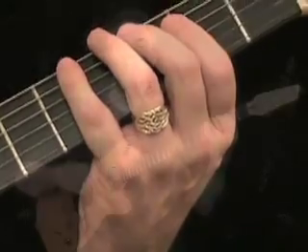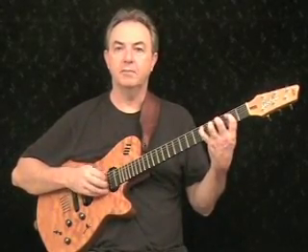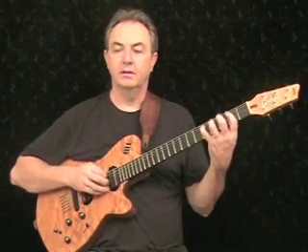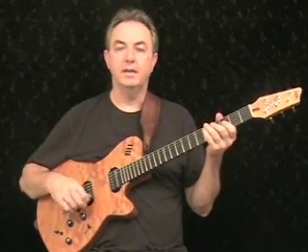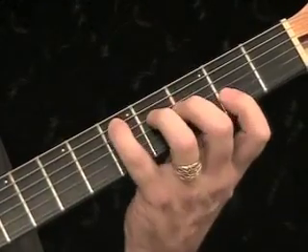When you're learning this arpeggio and you're practicing these arpeggios, it's a good idea to do some alternate picking on that. So you can see here I'm using all alternate picking on that, down, up, down, up, down, up. And here's our D7 chord, D7 arpeggio.